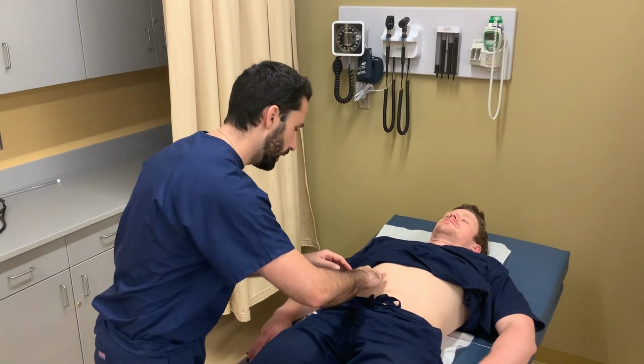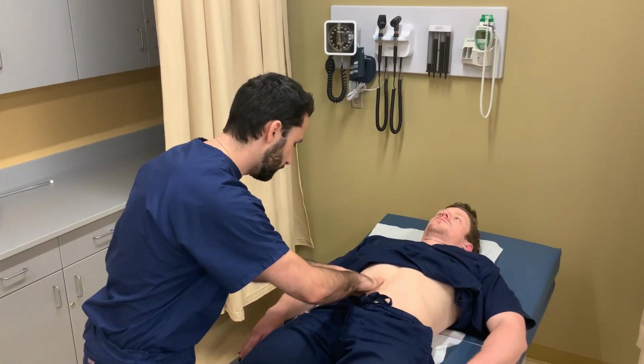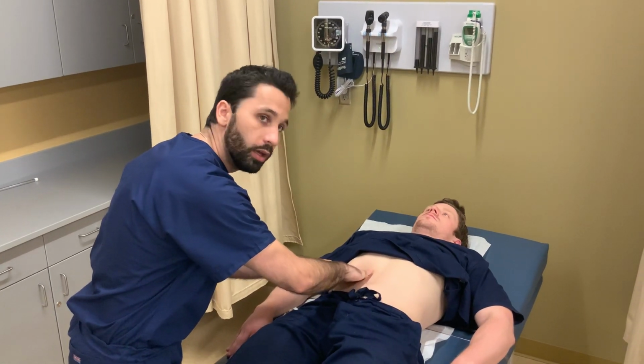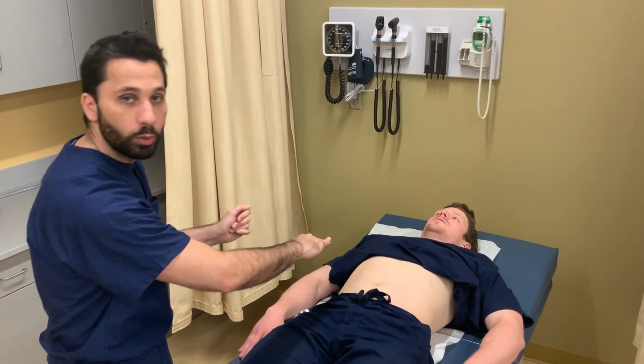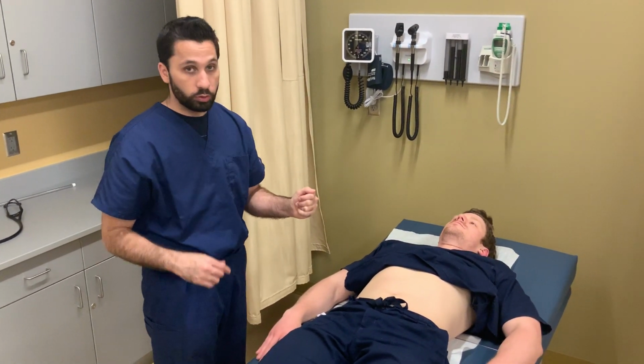All right, so go ahead and breathe out real quick. All right, now breathe in. All right, and we have a negative Murphy sign there, so we don't have to worry about any cholecystitis or anything, okay? And now we're going to do the psoas sign.